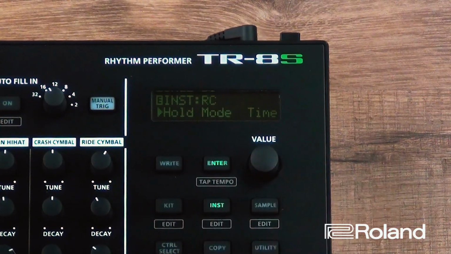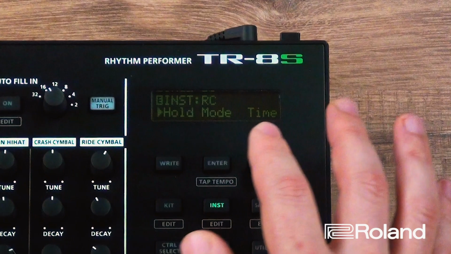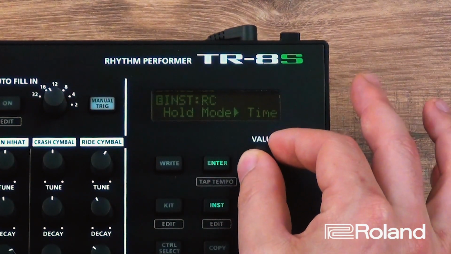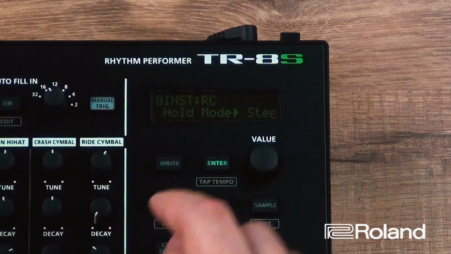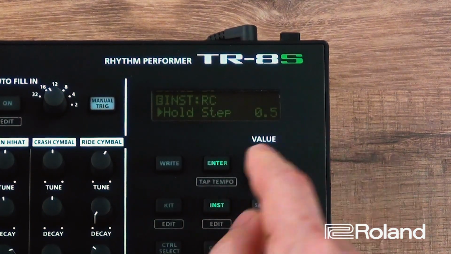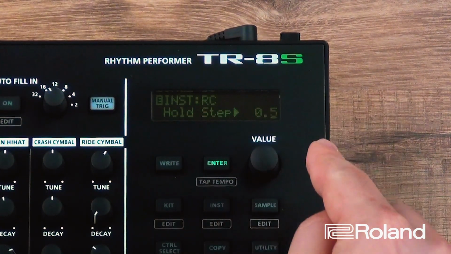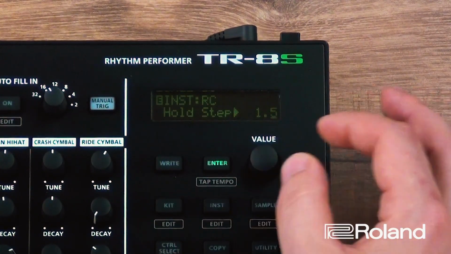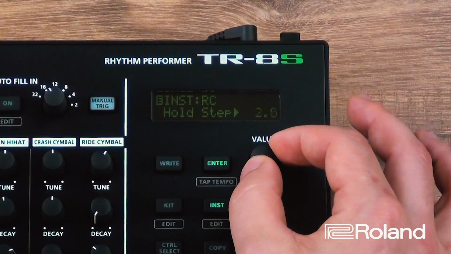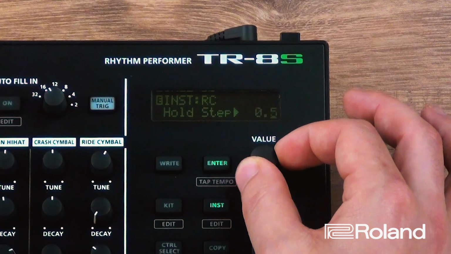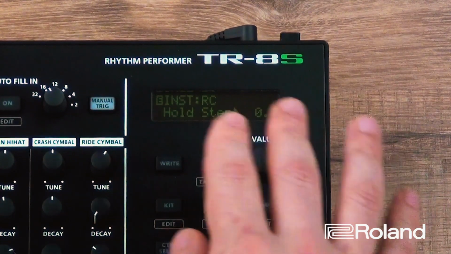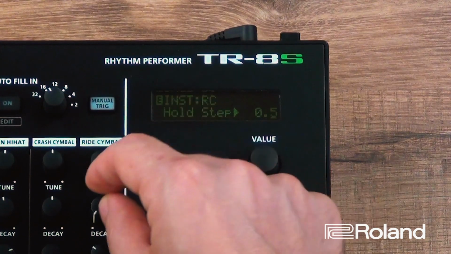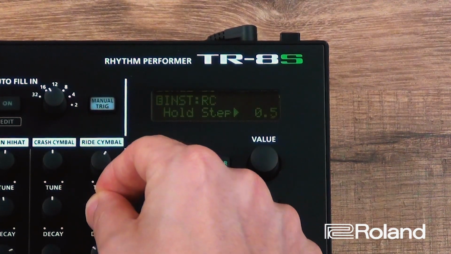After that, I have the hold mode, and this is really great to tell the TR-8S how to adjust the decay of your sound. What I mean is, if I change it to step, for example, and change the decay to 0, I can go to the next option here and tell it a quantized amount of how long I want it to be, whether it's a half a step, a whole step, 1.5 steps, and so on. I have a really specific length that I can tell the sample to play back, and I can use the decay to function more as a synthesizer release parameter or something similar to that.